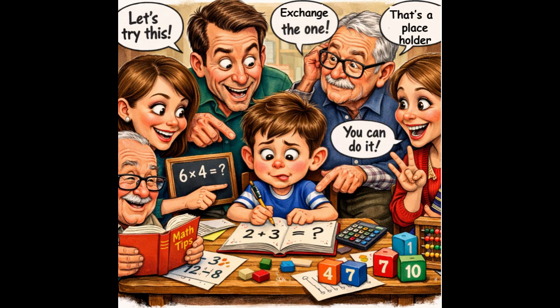So we've solved the same addition using concrete resources, pictorial representations, and ending with the abstract written method. Now, exchanging happens at every stage. It's just shown in different ways. And this approach helps children build a deep understanding of addition and place value.